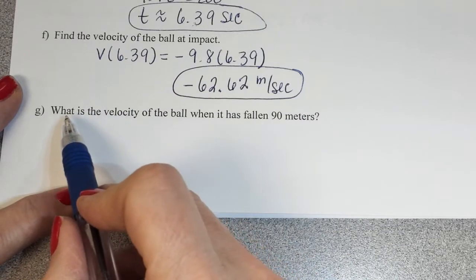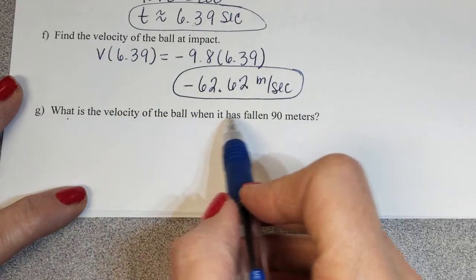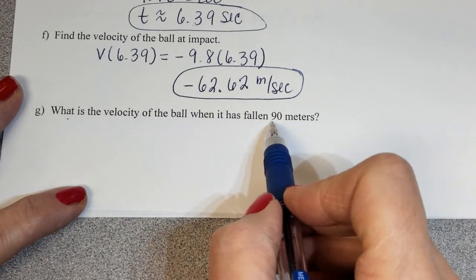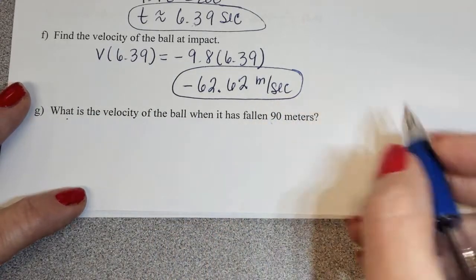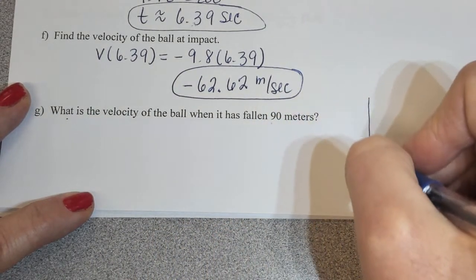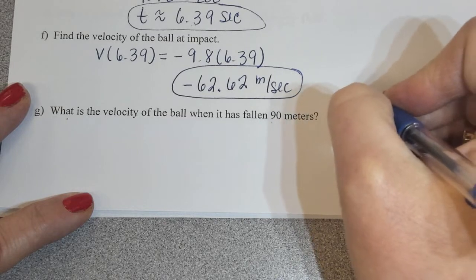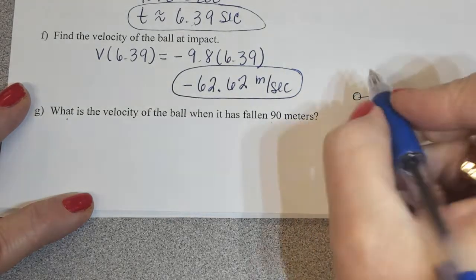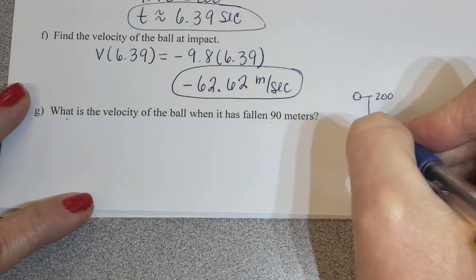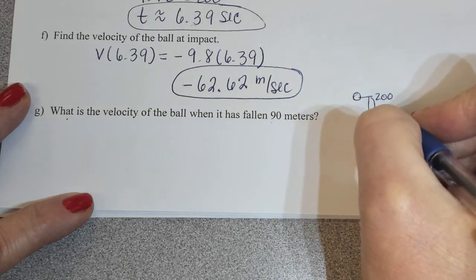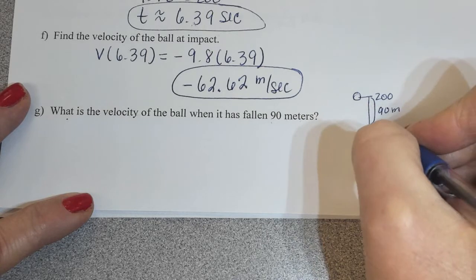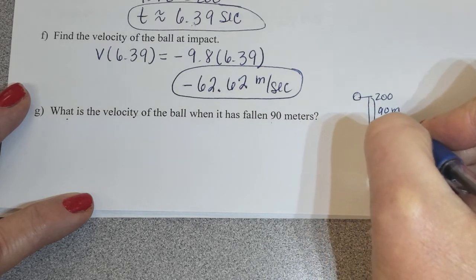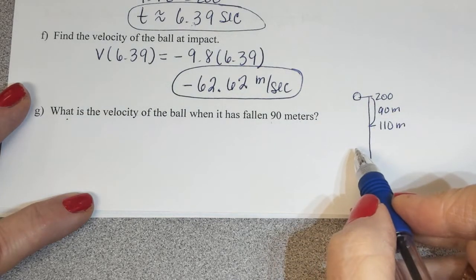All right, then it says, what is the velocity of the ball when it has fallen 90 meters? This takes a little bit of thought. So let's draw a picture here. Here's our ball, starting off 200 meters above the ground. When it's fallen 90 meters, think about the fact that now it would be 110 meters above the ground.